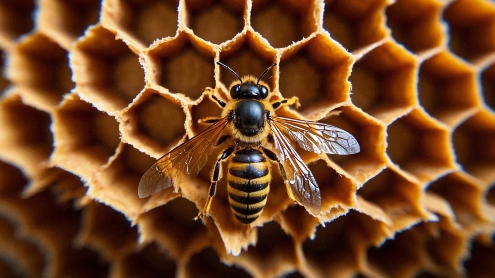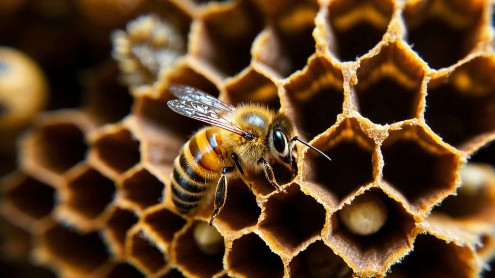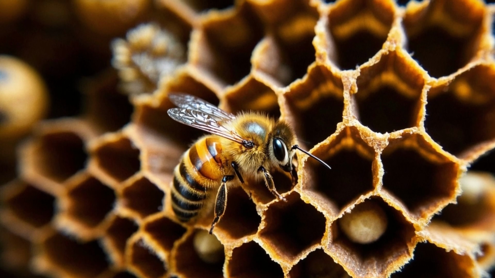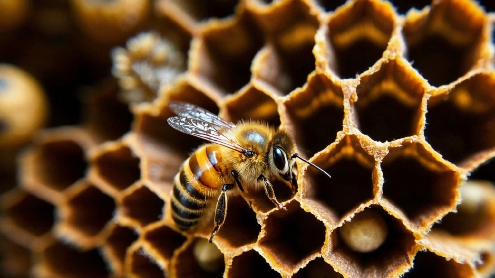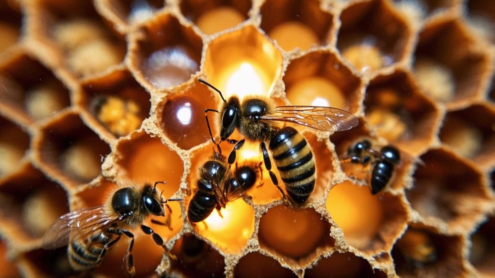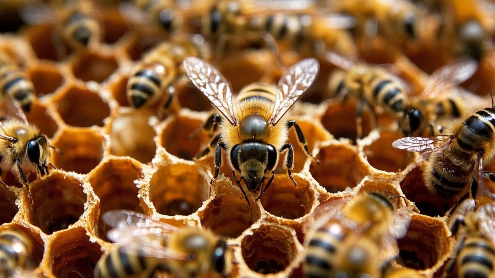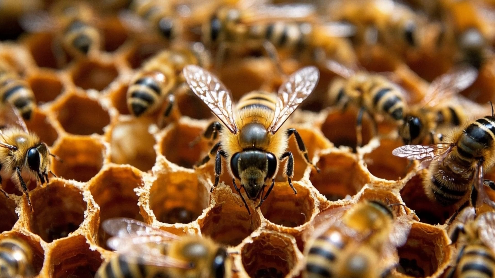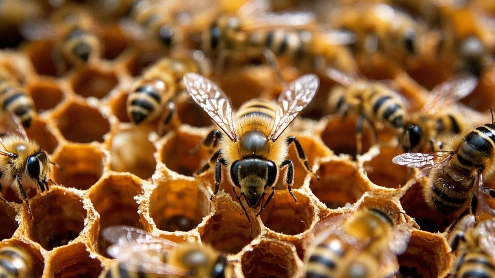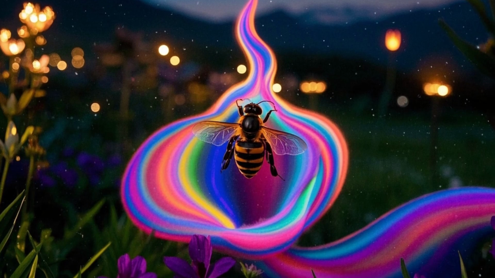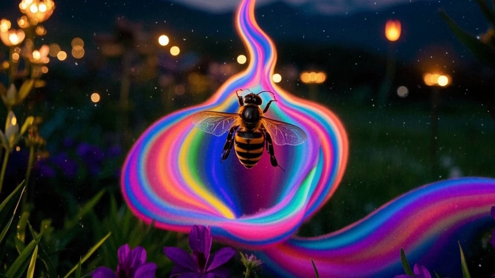The queen is at the top of the social hierarchy, and she is the only female in the colony that is capable of laying fertilized eggs. She is larger than the worker bees, and she has a longer abdomen. The queen's main job is to lay eggs, and she can lay up to 2,000 eggs per day. She also produces pheromones that help to control the behavior of the other bees in the colony.